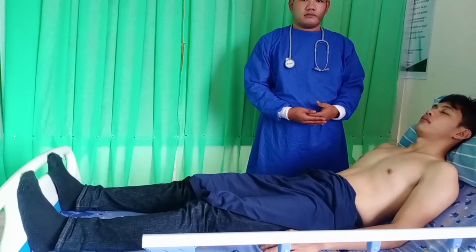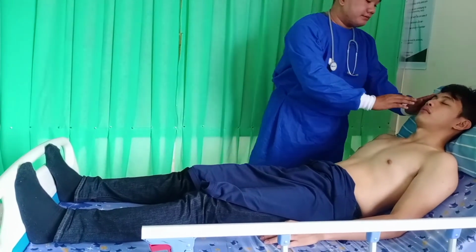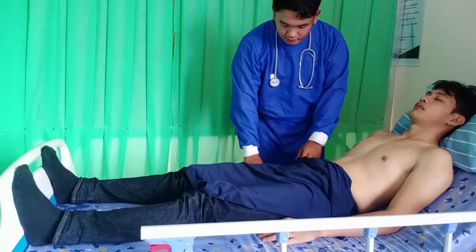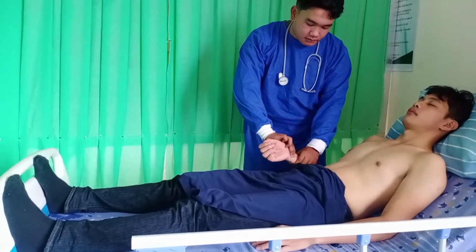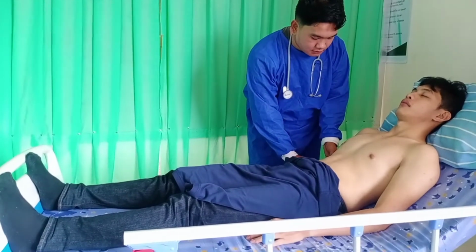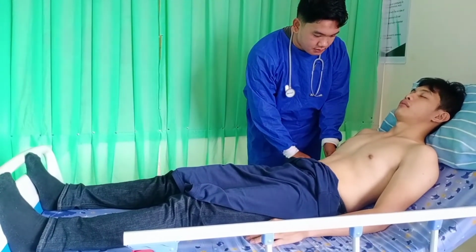Palpate the peripheral pulses: temporal, radial, brachial, inguinal, femoral, popliteal, dorsalis pedis, and posterior tibial. Palpate the pulses on both sides of the body and compare symmetrically. This is to identify the presence of abnormal palpation.